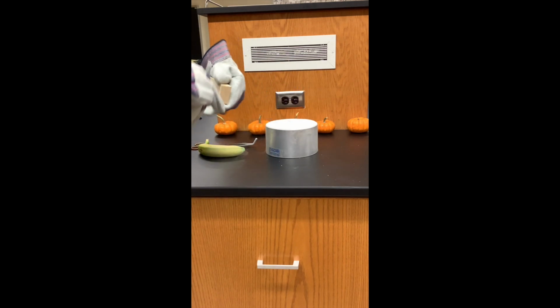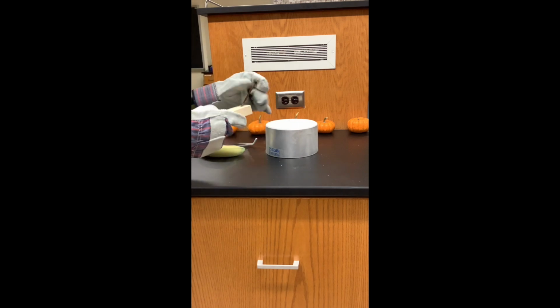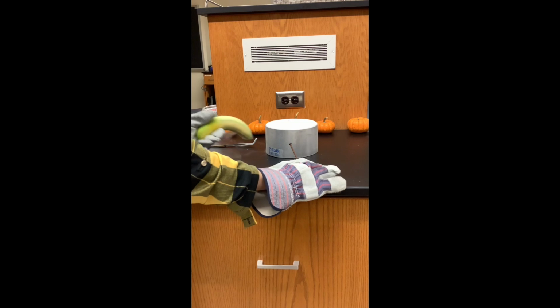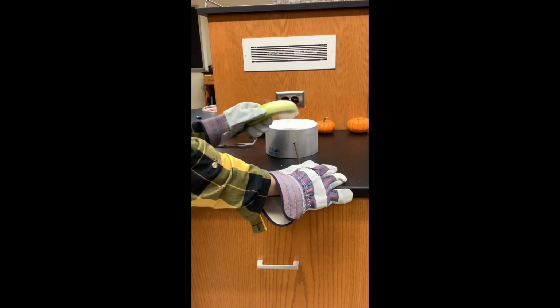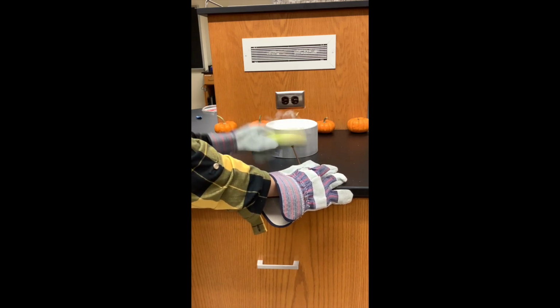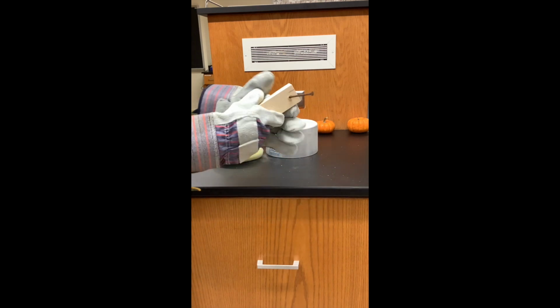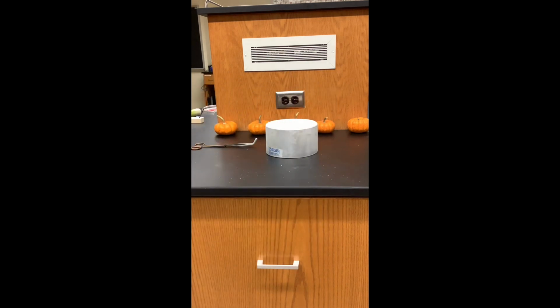So we have a nail that's inserted in this wood block, and you can see that it's easy to remove at first. We're going to hammer that in with the banana, and now it's hard to pull it out. So we can use a banana as a hammer if it's frozen in liquid nitrogen.